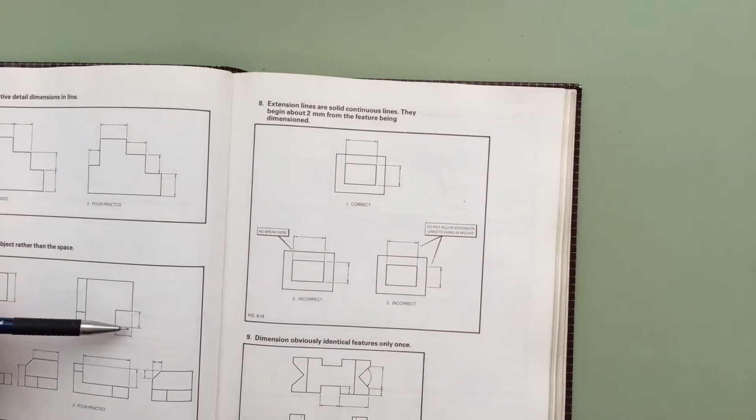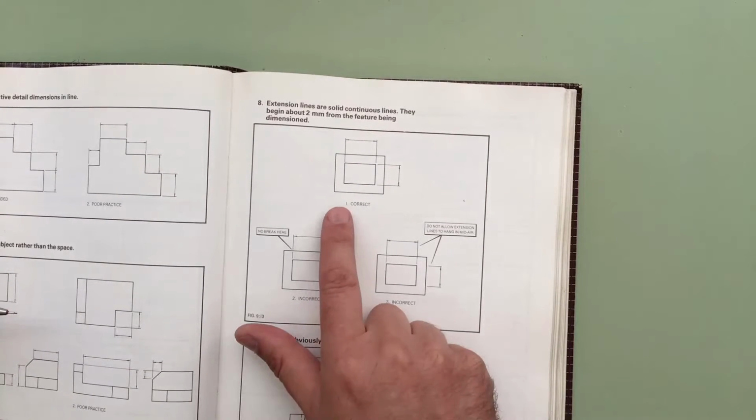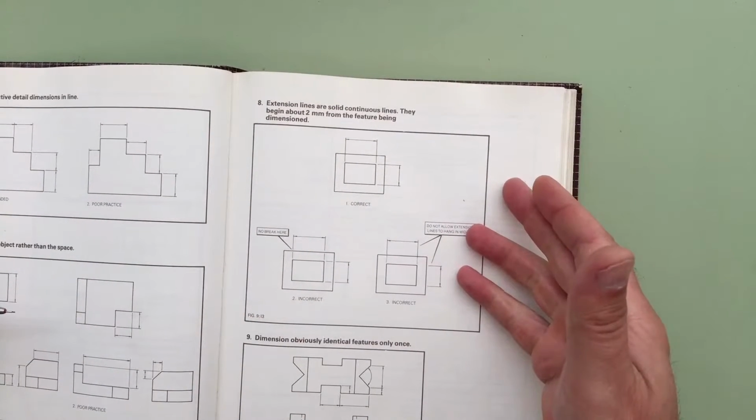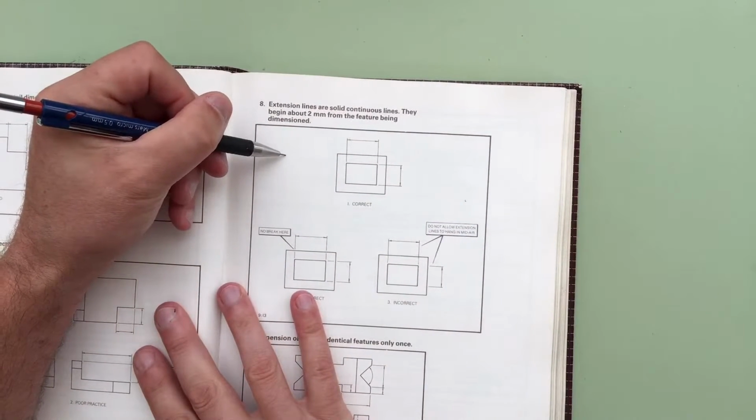Where witness lines or extension lines intersect, they will cross. There will be no gaps. Just run them right past each other. And then, of course, it's hard to see even from this textbook, looking at it in person, but remember that our witness lines and dimension lines are thin.